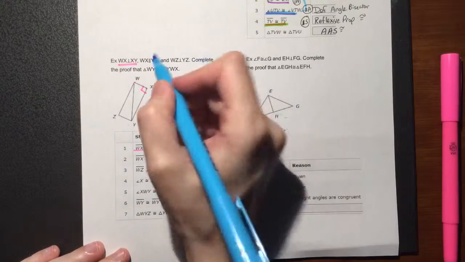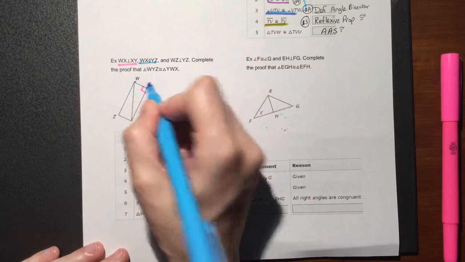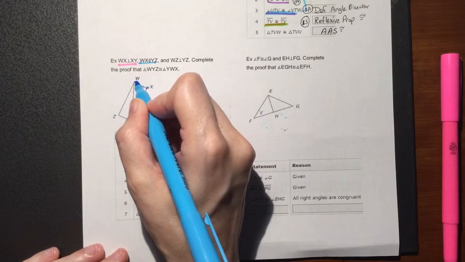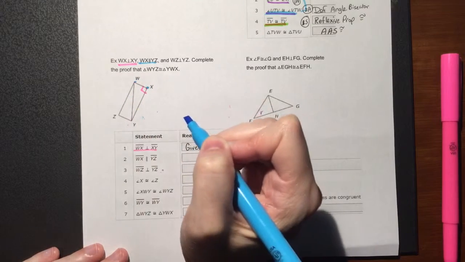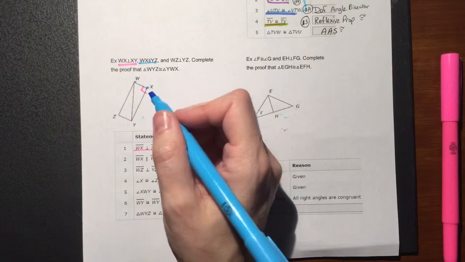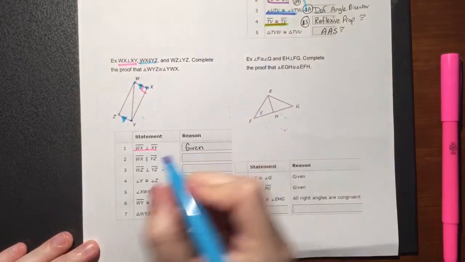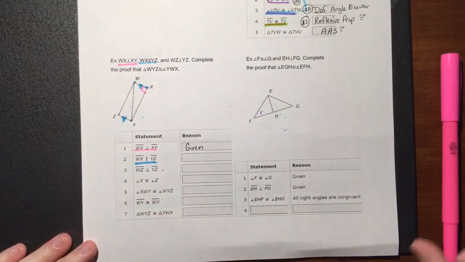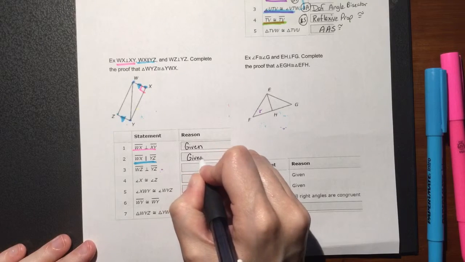Alrighty, looking at the next one. WX, so we've got WX again, is perpendicular to... Oh, it's parallel to, my bad. I was going to say they can't be perpendicular, not touch. So WX is going to be parallel to YZ. And remember the way we show parallel, we use those little arrows. And there's that statement right there. WX is parallel to YZ. We know that's because it's given.